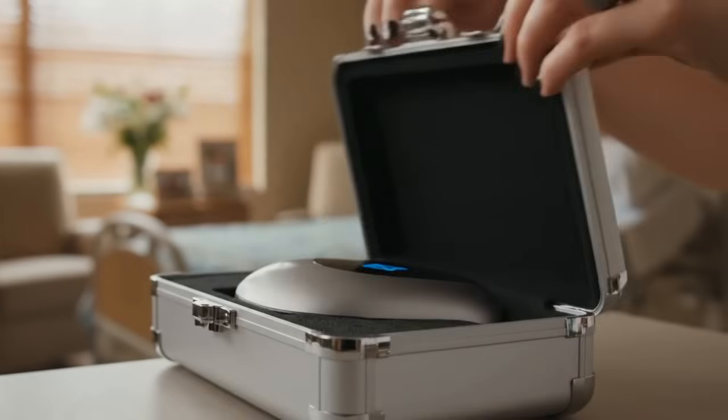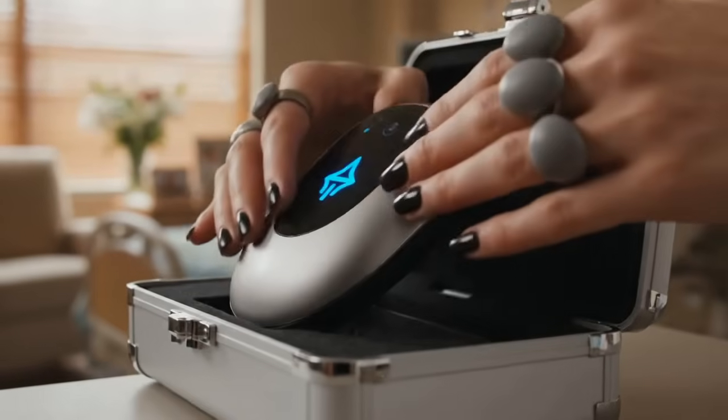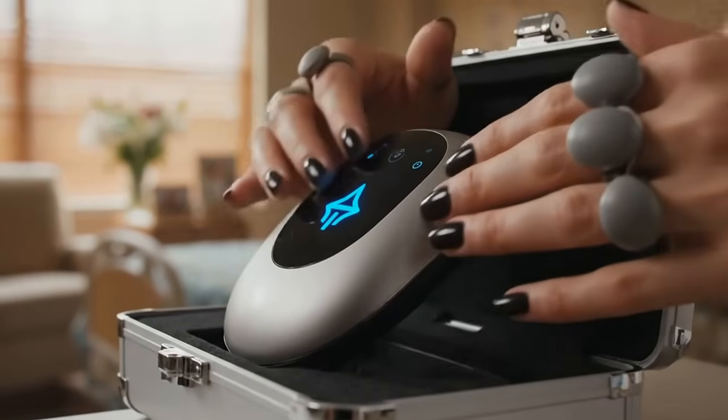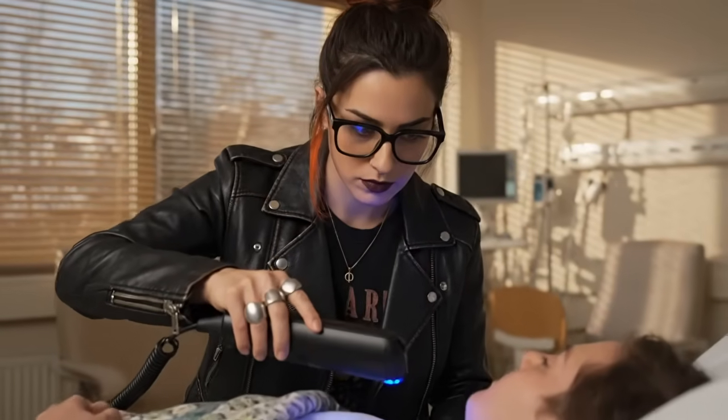Alex let me borrow it. For your mother, he said. He knew exactly what he was doing. Neural signature mode. For patients who can't express themselves, it takes 3 minutes to scan. I tried to stay clinical, to remember my training, but I was holding my breath the whole time.